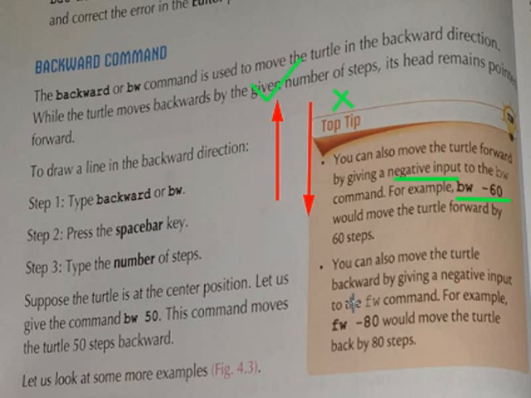You can also move the turtle backward by giving a negative input. Now the same way you can move the turtle backward, but you are giving a forward command. Your turtle should move like this because it is a forward command, but it will move backward. How?